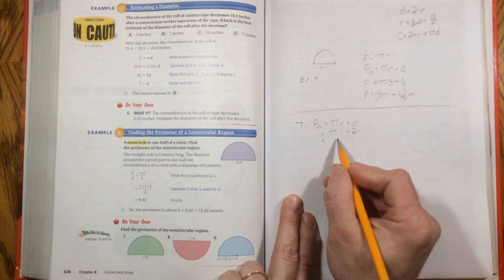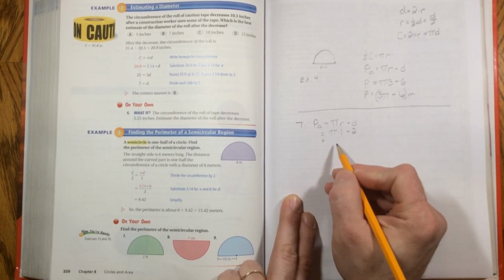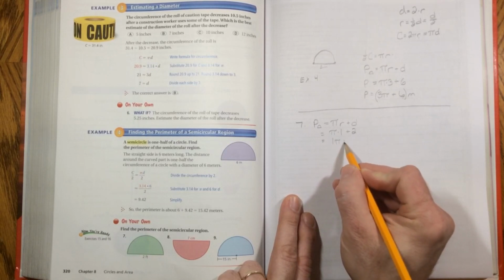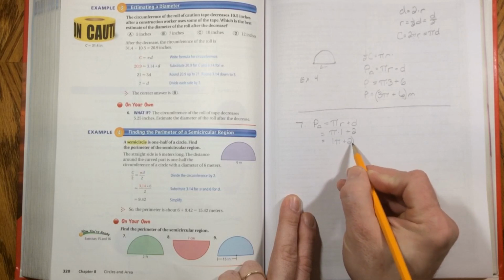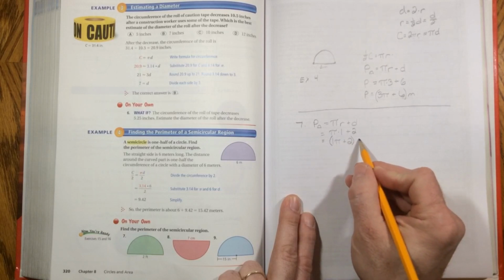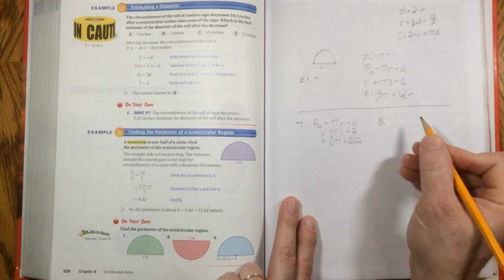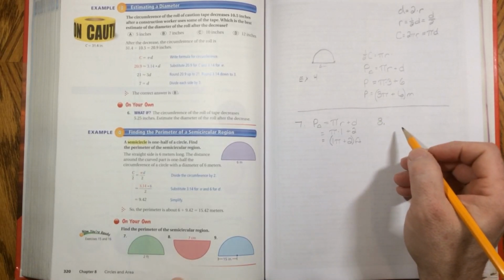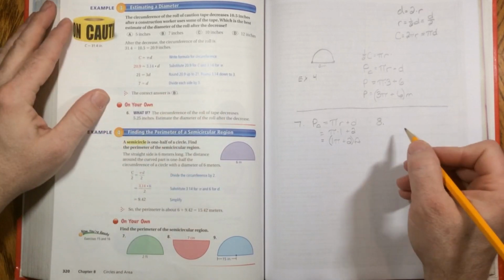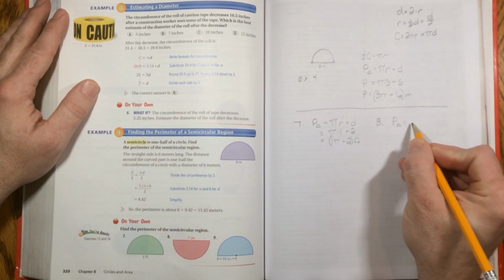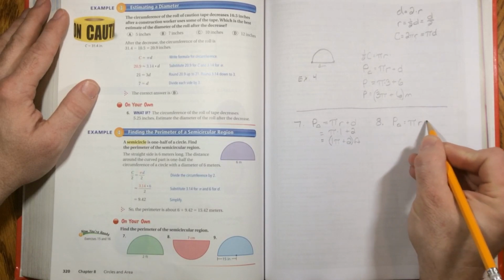That'll equal, remember I can turn that around, I can put 1 pi. That'd be the same as pi, but I am going to put 1 pi just so we know what we're doing here. Plus 2, all in parentheses, and the units, feet. Number 8. Same thing. It's flipped upside down, but no big deal. So perimeter of this semicircular region is pi times radius plus d.